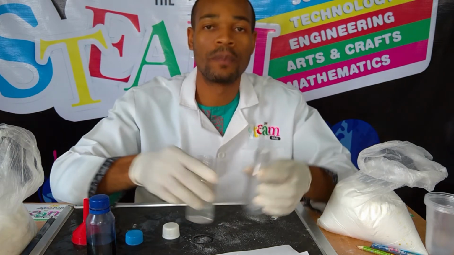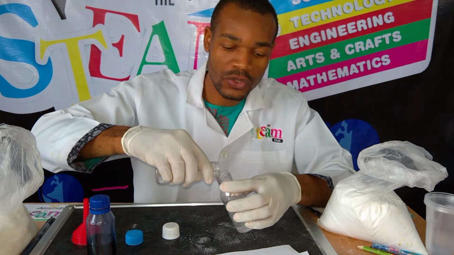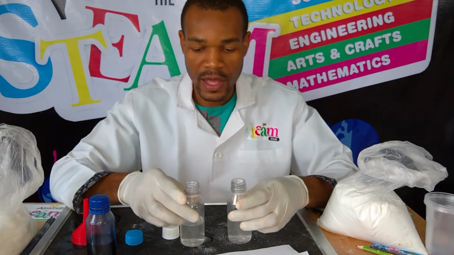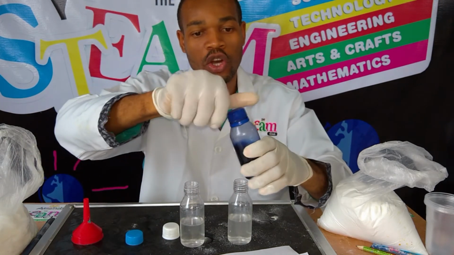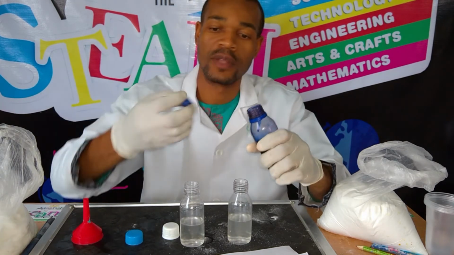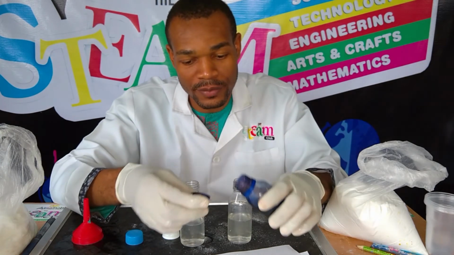So having mixed up my solution here, I can divide it back into their bottles. So there, I have my mixture. All I'm going to do is just put a little drops. I can measure that with this.